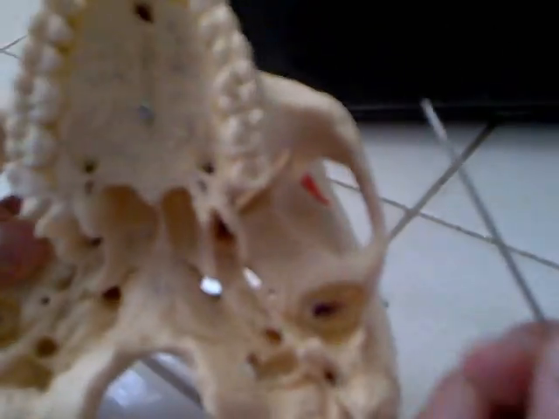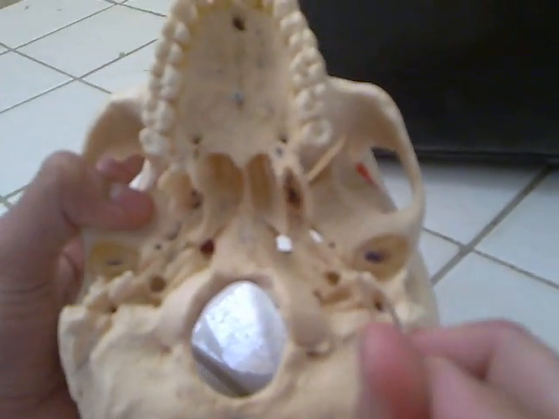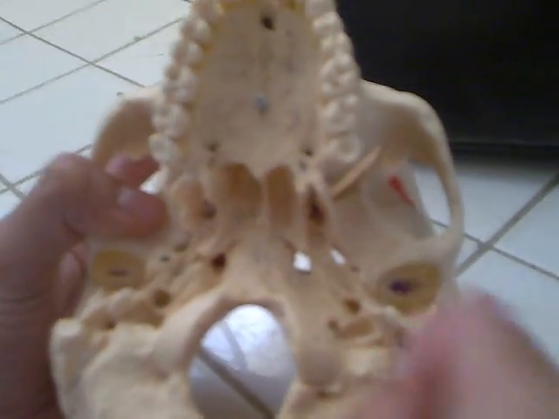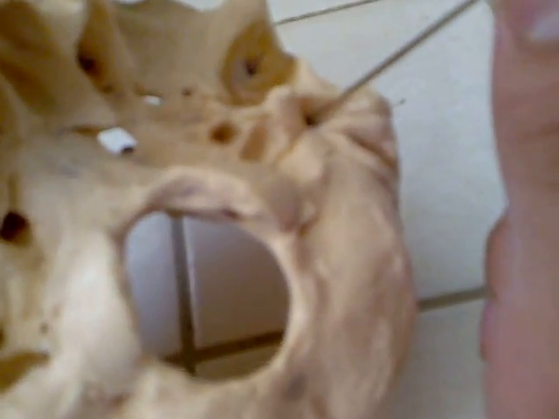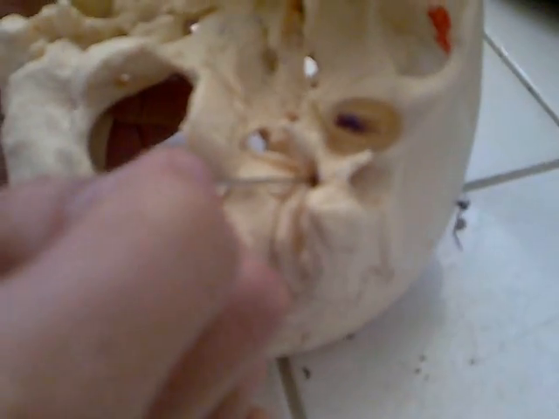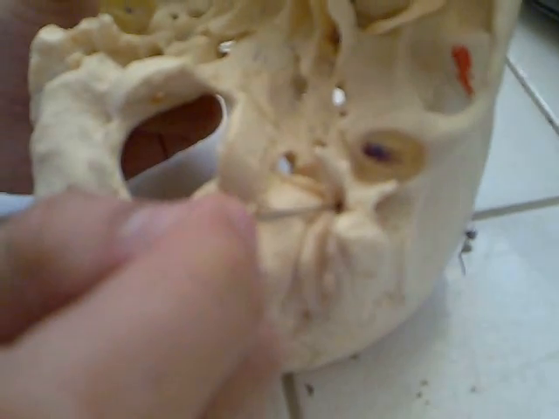Another structure. Here we have the stylomastoid foramen. This is visible. The stylomastoid foramen transmits the facial nerve.